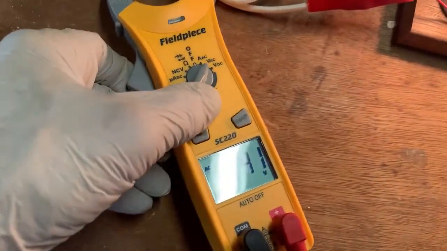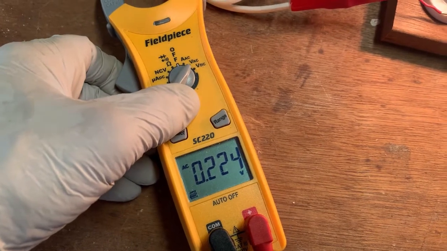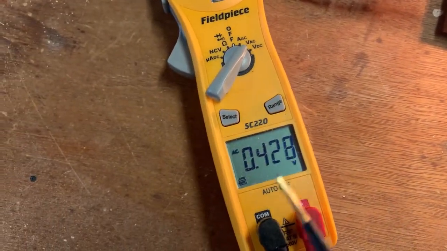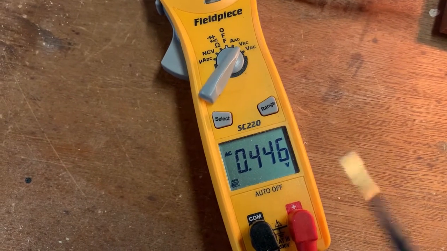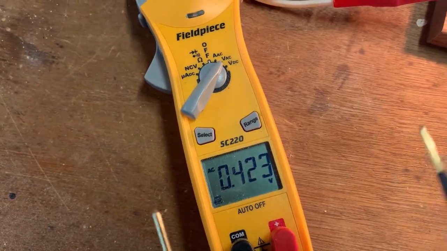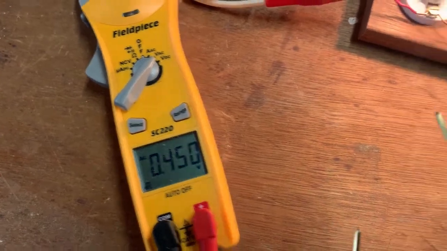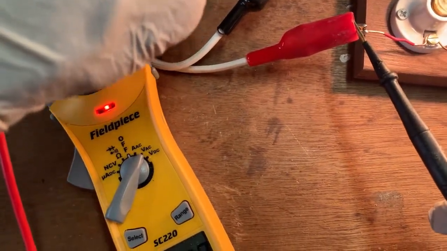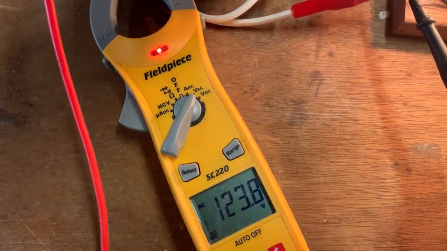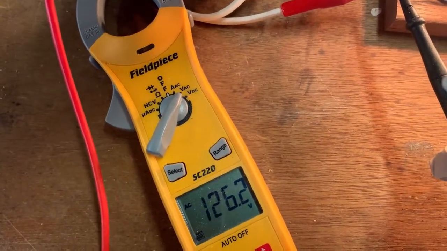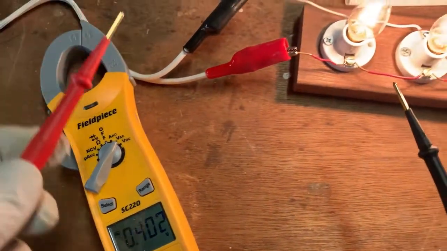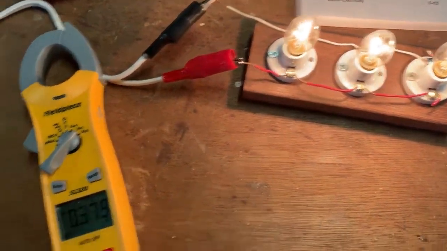I'm going to set the meter for volts AC, VAC. And remember, we pretty much ignore anything beyond the decimal. It's registering some minor voltage from the air, I guess. So I'm going to put my leads across here. And we're getting 123 volts. So essentially 120 volts. So we have that voltage.